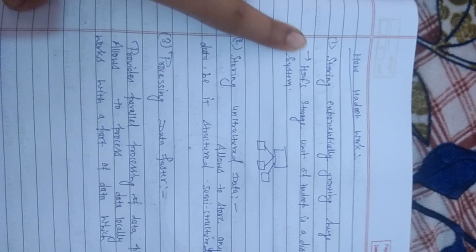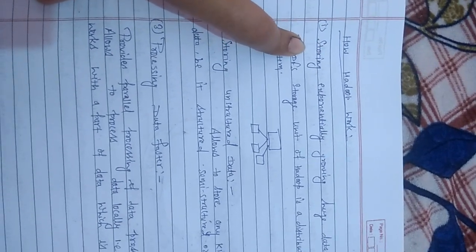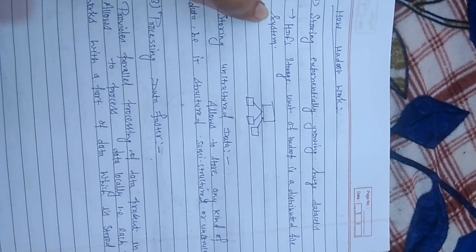Now we'll see how HDFS is working. Now we'll see how Hadoop works. First, storing an exponentially growing huge data set. HDFS, the storage unit of Hadoop, is a distributed file system.